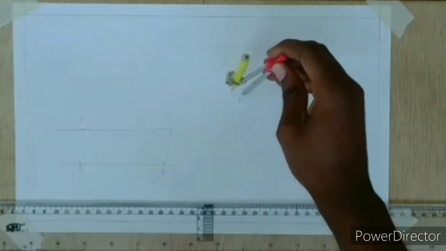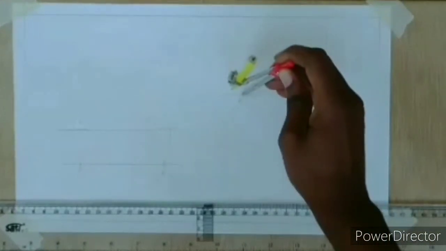You can also go the other way, the double step one. So any reasonable radius.